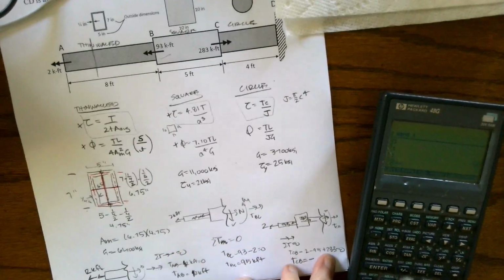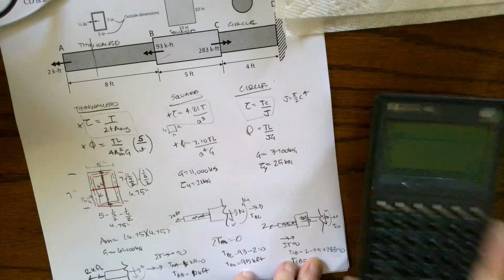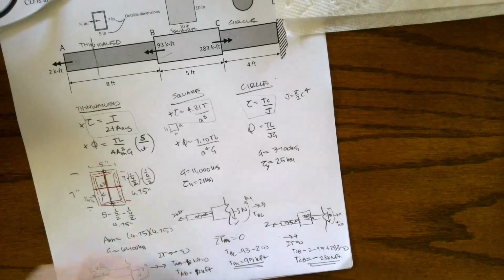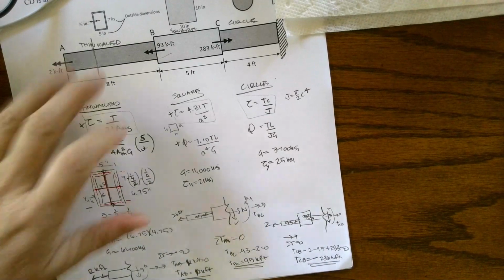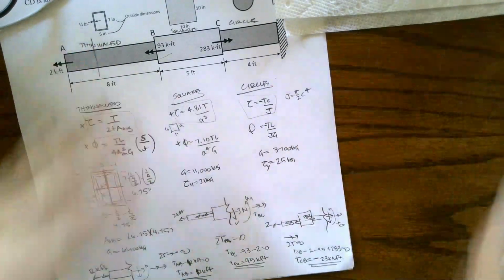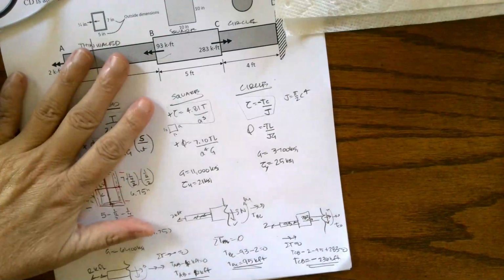So I have 283 negative, okay, 45 plus 2 plus, and I get 236 kip feet. So now I have my torques. I know that this is negative and this is negative. I'm going to have a negative shear stress and a negative angle of twist.